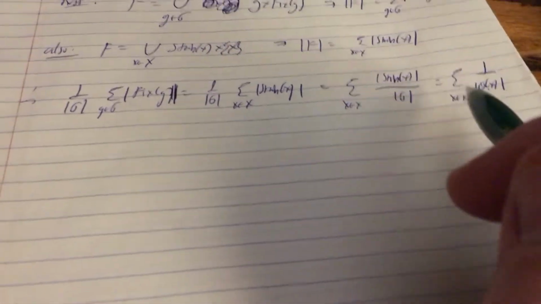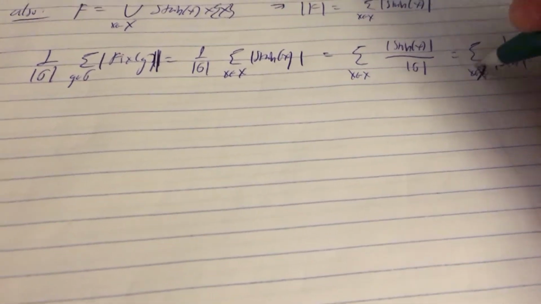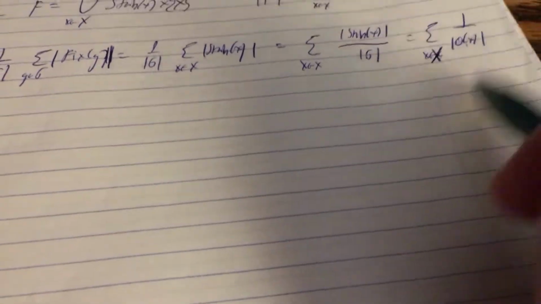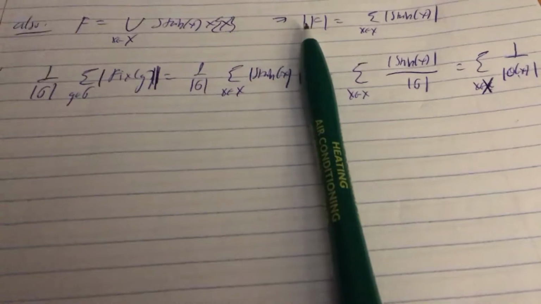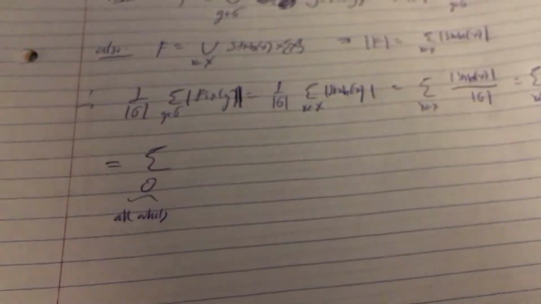But here's the thing: as I range over x in X, these numbers are going to be the same a bunch of times, because as I range through all the elements in a given orbit, I get the same orbit again and again. So this sum can also be written as the sum over O, the set of all orbits.